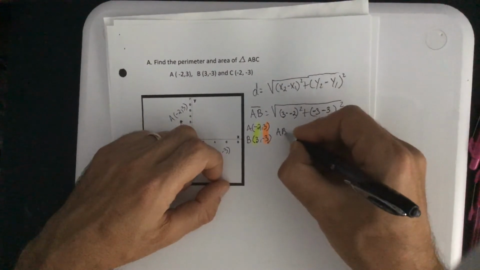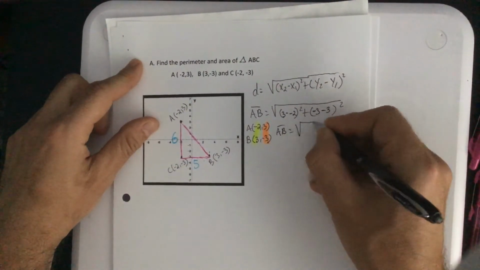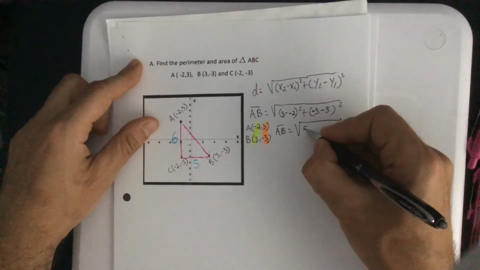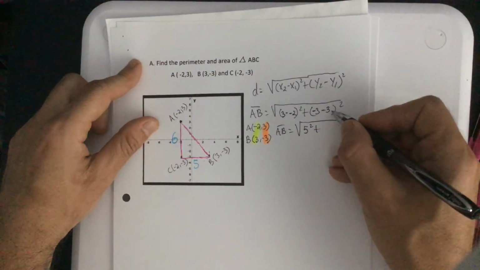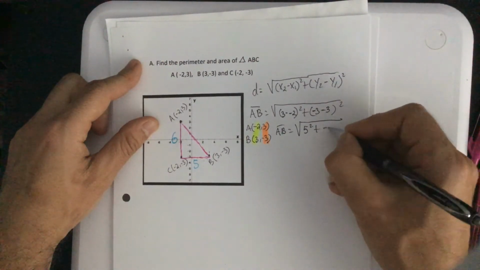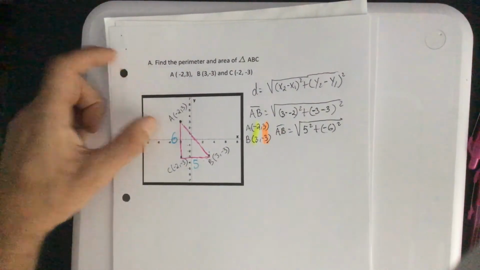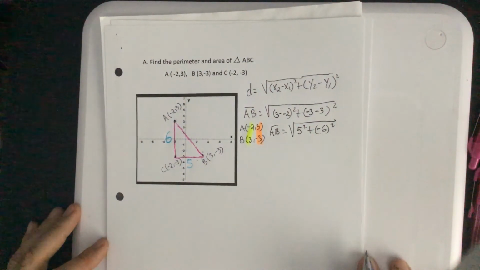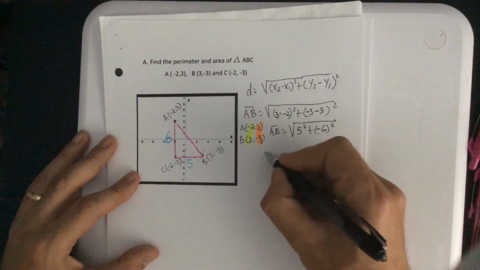We need to simplify this. 3 minus negative 2, that will be basically 5 squared, plus negative 3 minus 3, that will be negative 6 squared. And we take the square root of everything right there. Let me move it over here so we can see it. Keep simplifying.